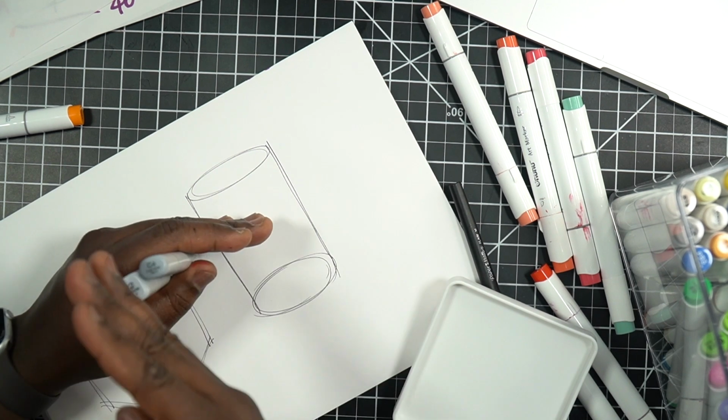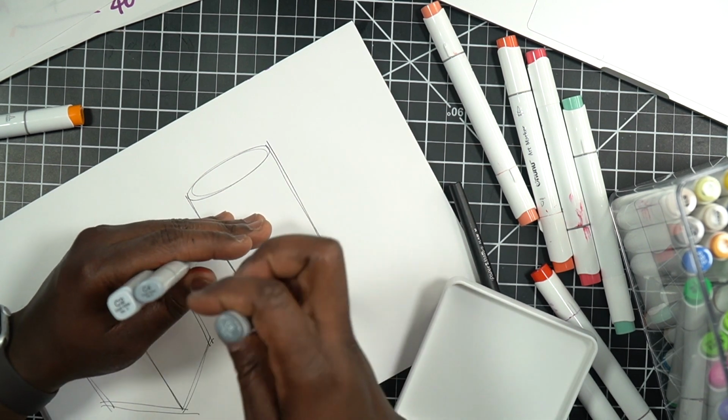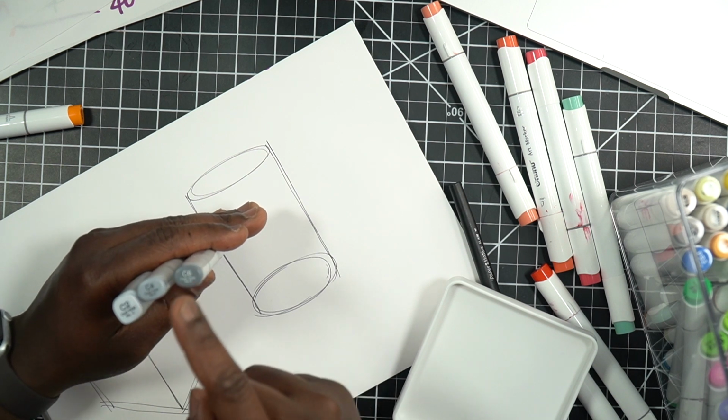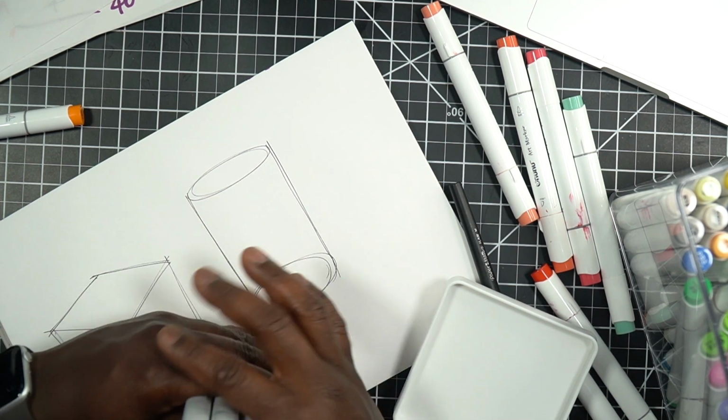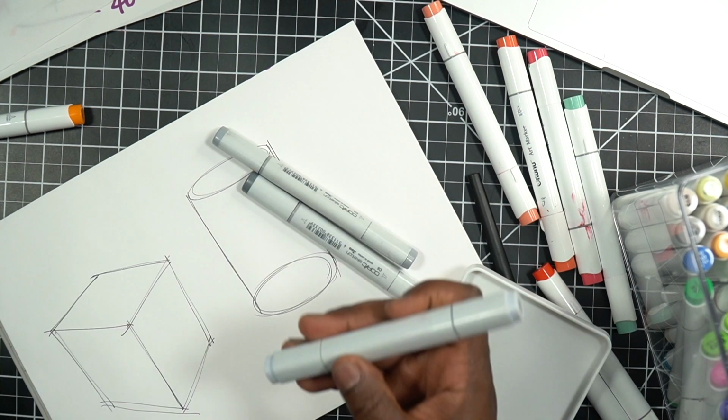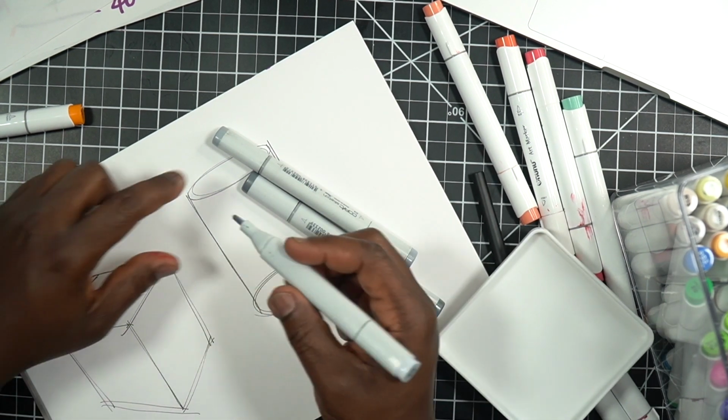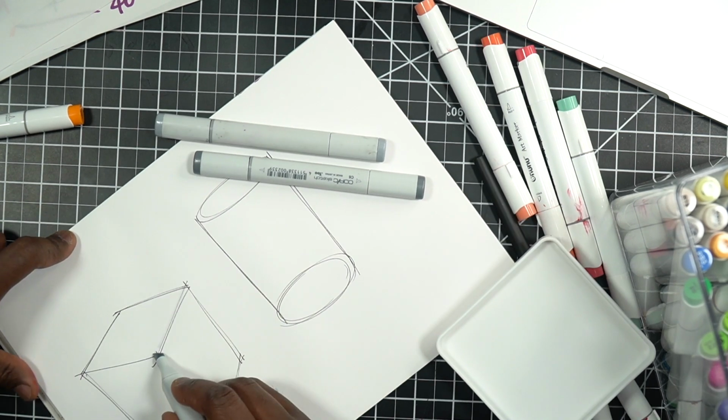Cool gray 4 is 2 steps in value away from my C2, and C6 is 2 steps in value away from my C4. So you want about a 20 to 30% spread between your markers because the in-between is really easy. Now, like I said, you want to start lightest lights to darkest darks.